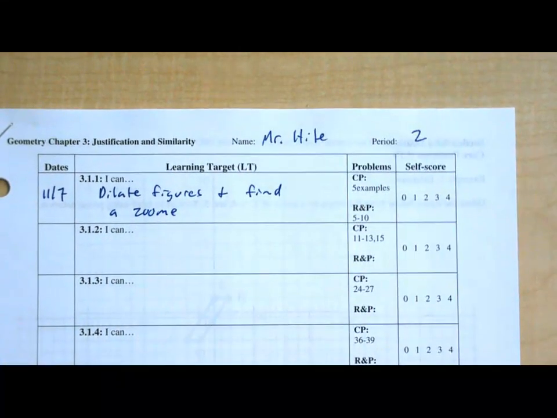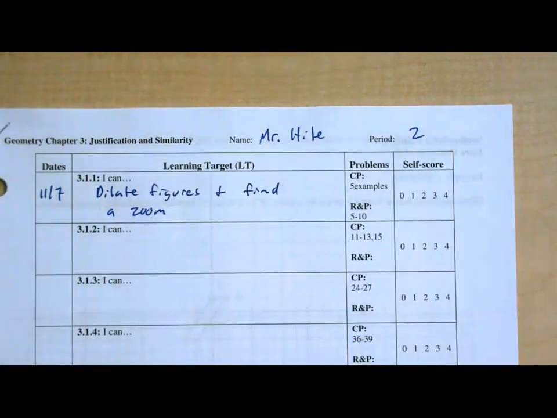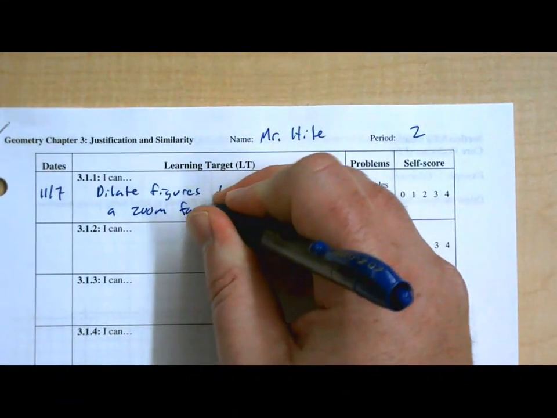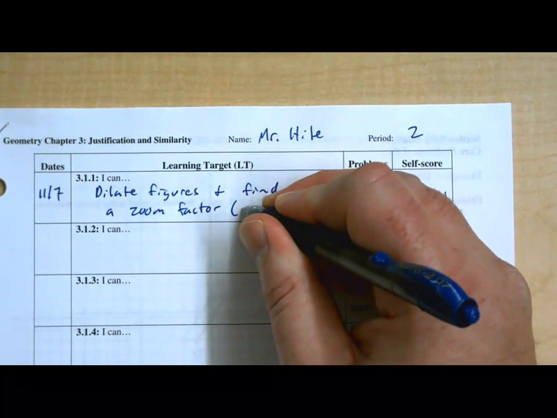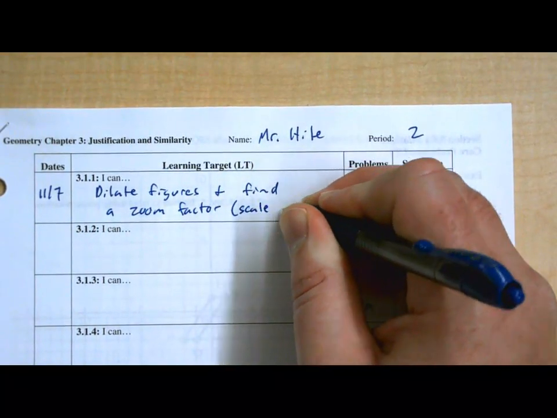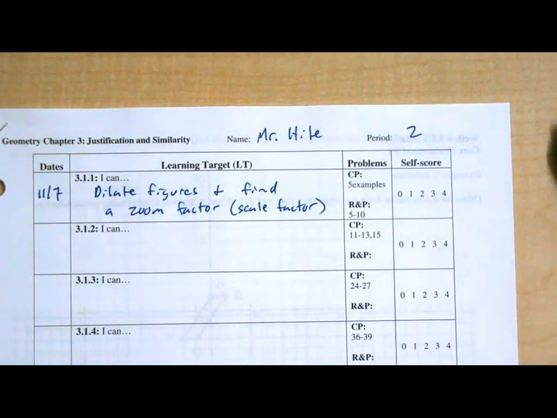Zoomy? There's no E in zoom. I don't know. I'm spelling it the British way. That's not actually British. This is often called the scale factor in other books. For some reason, ours calls it the zoom factor.